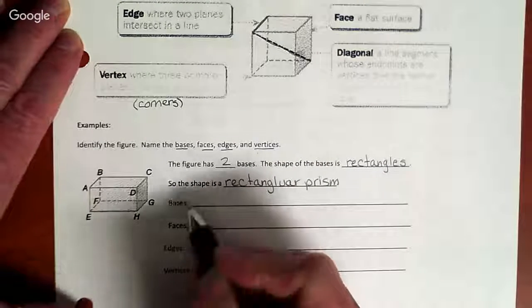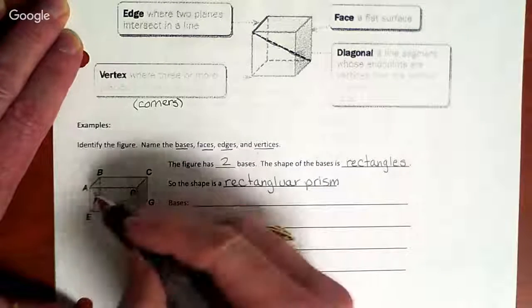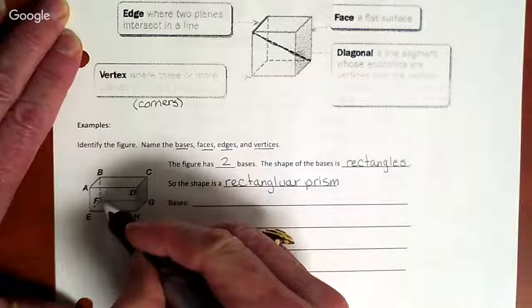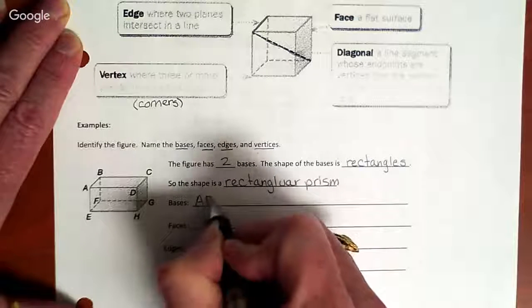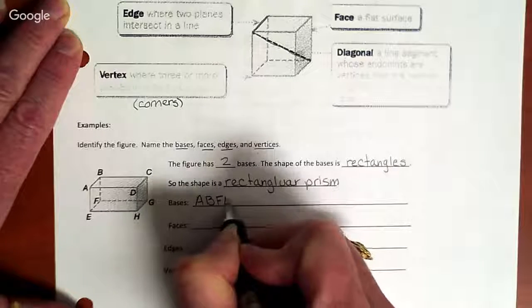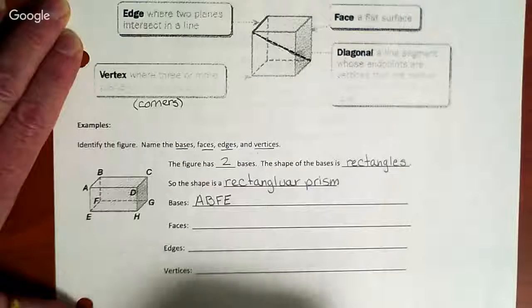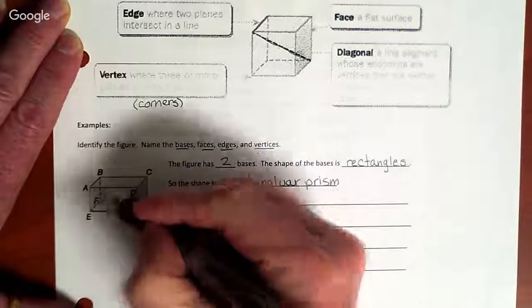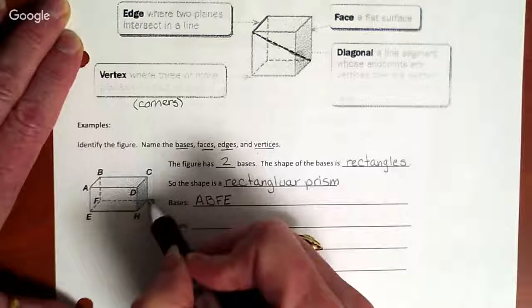The bases, we name them by their corners. So in this case, it would be A, B, F, E. You could go the other way around, or any letter that you start with, you go around. Here I'm going to start with D, C, G, and H.